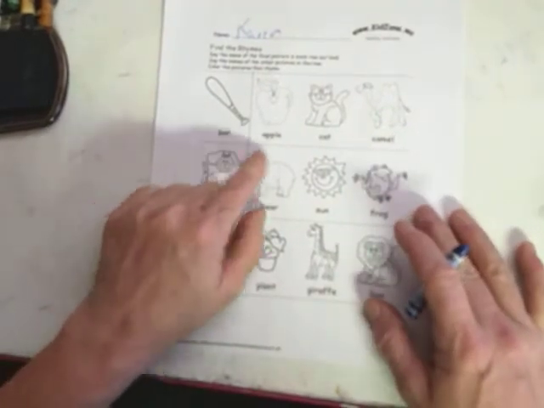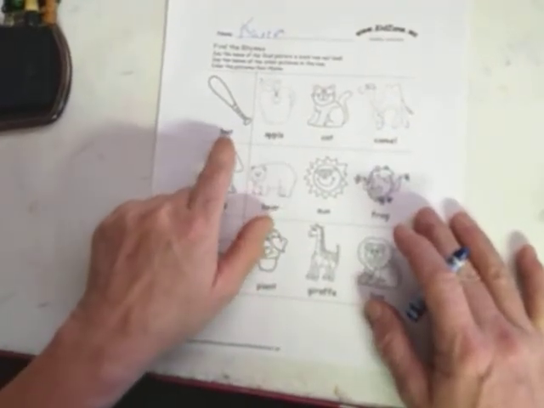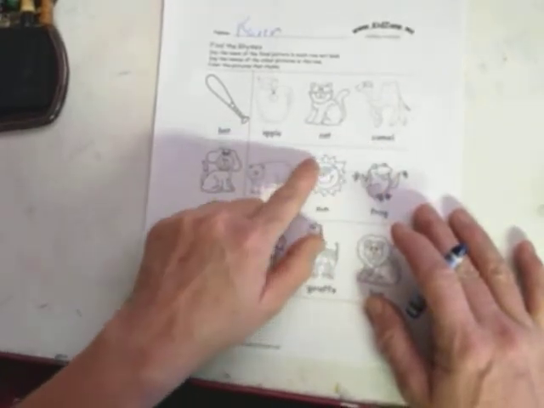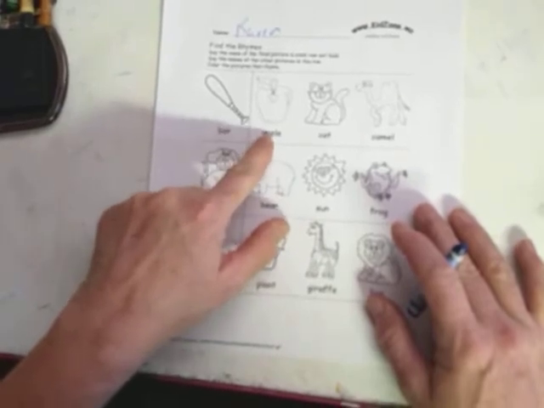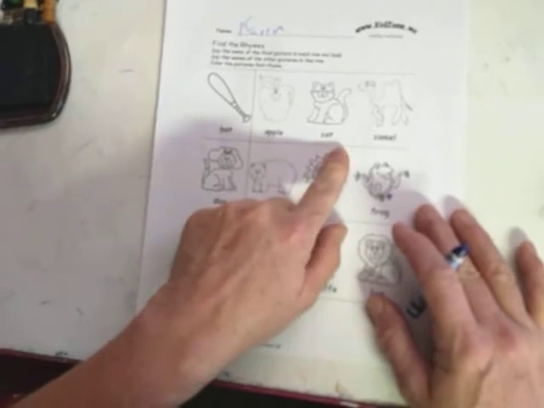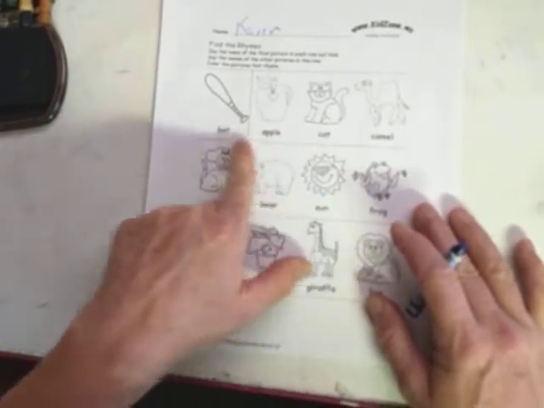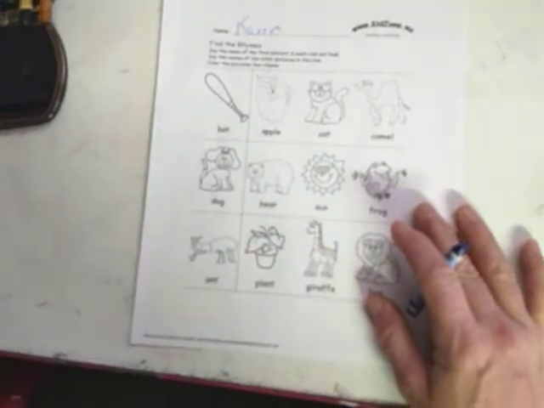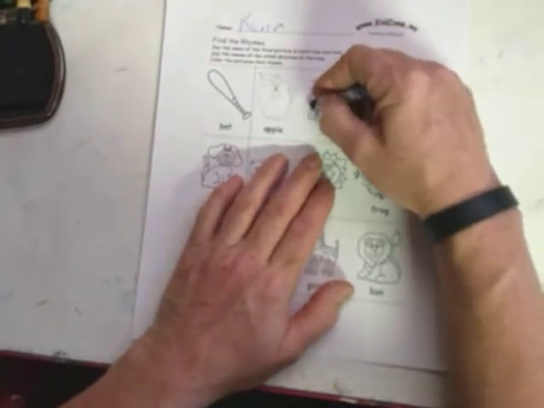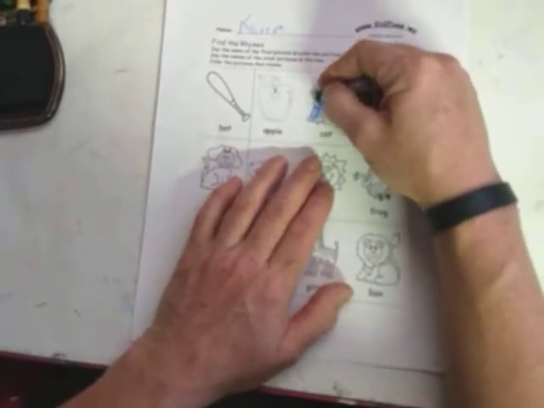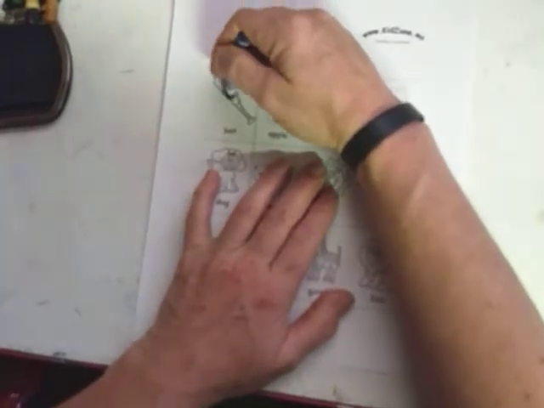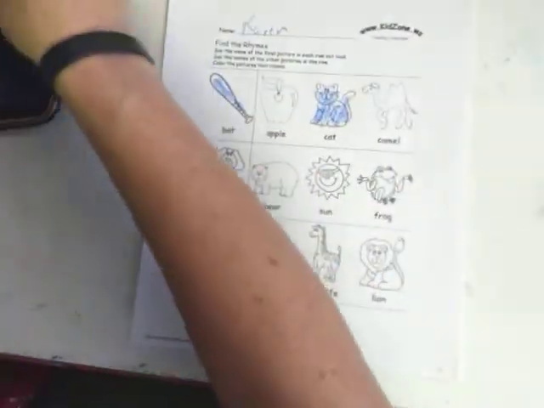Okay, so do the first one. So, bat, apple. So we have bat. Okay, listen to it. Bat. Apple, cat, camel. Well, bat and apple don't sound too much alike. But bat, cat. Bat, cat. See how it has the same sounding in it? That at sound. So bat and cat rhyme. They kind of sound alike. I shouldn't have made a blue kitty. Oh well. Blue's in my hand. We'll make a brown puppy dog.